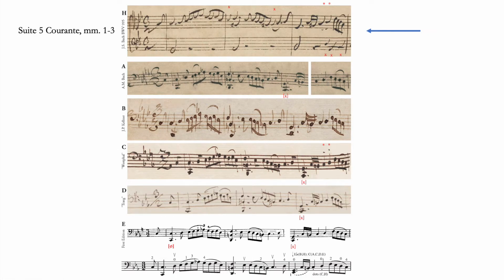When viewed in my edition, one can see all the sources lined up for comparison, with Source H at the top. Modern notation is at the bottom, with fingerings and bowings, and including many indications of details found in the sources.